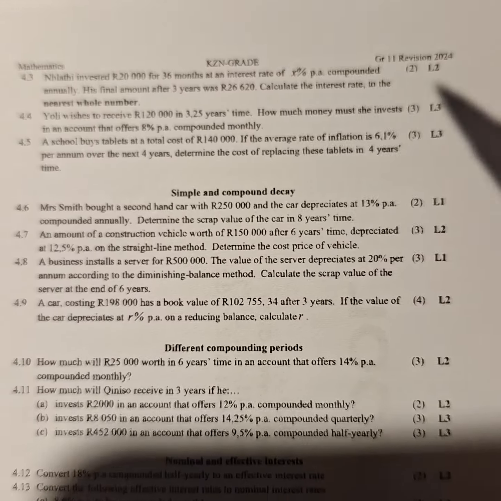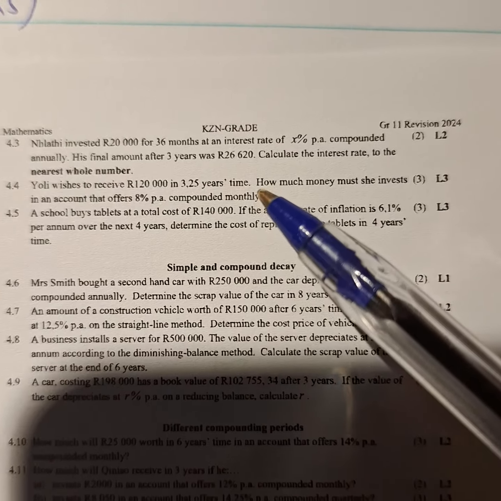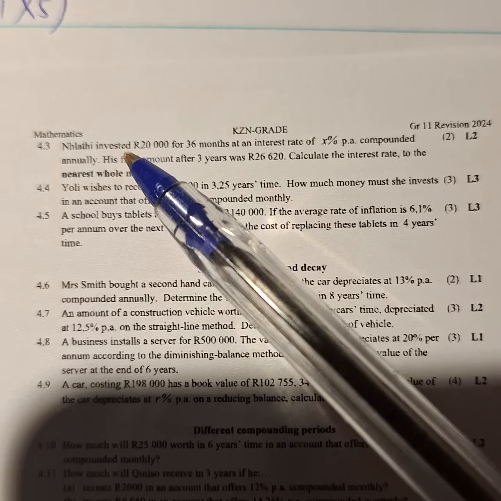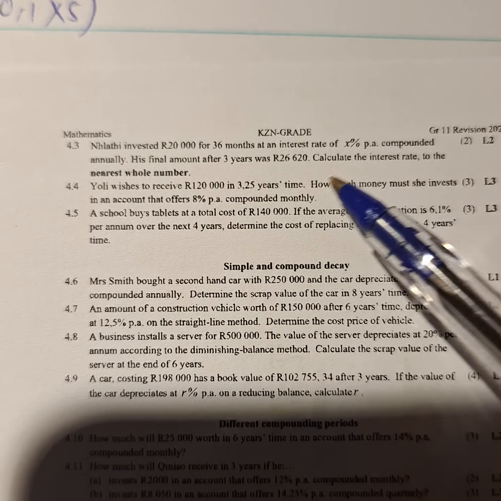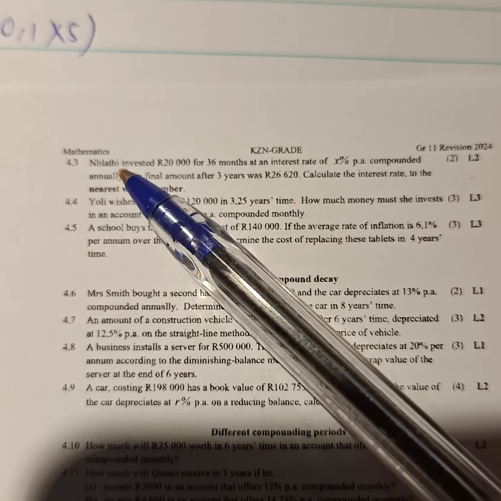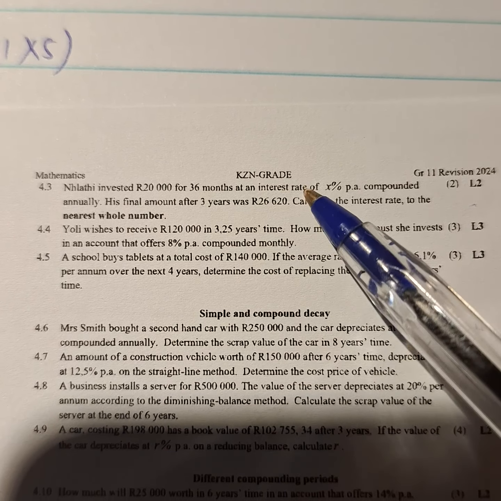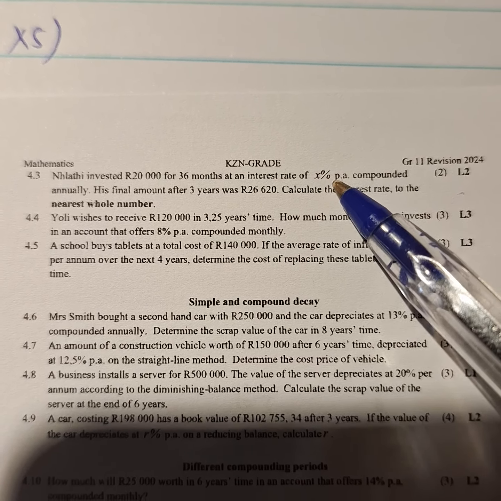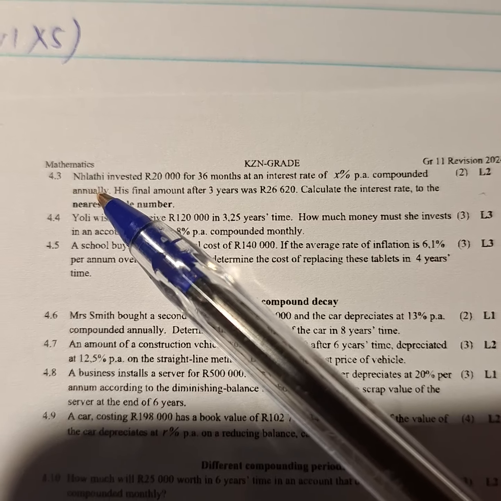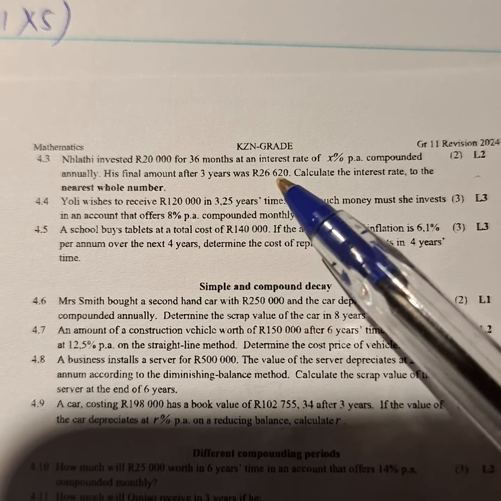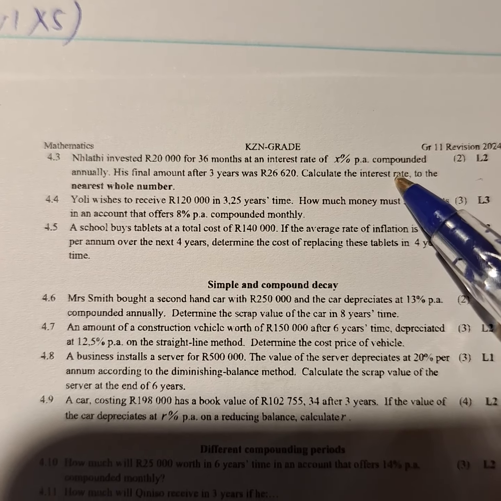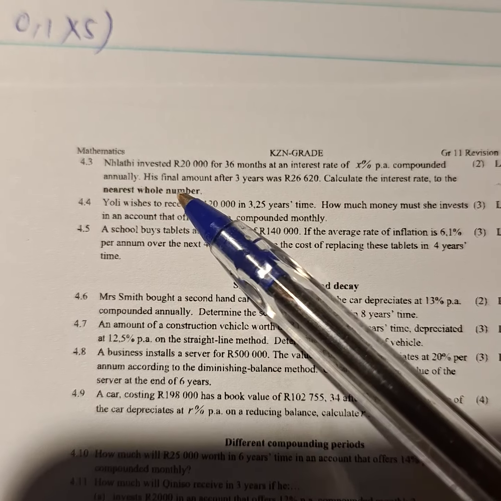Alright, so I am just going to show you some other questions that I'm going to allow you to do on your own. He invested 20,000 Rand for 36 months at an interest rate of X% per annum compounded annually. His final amount after 3 years was this amount. Calculate the interest rate to the nearest whole number.